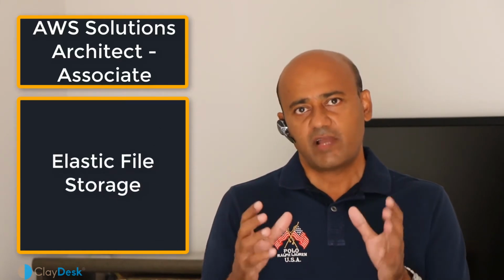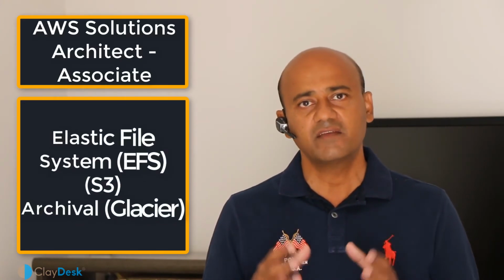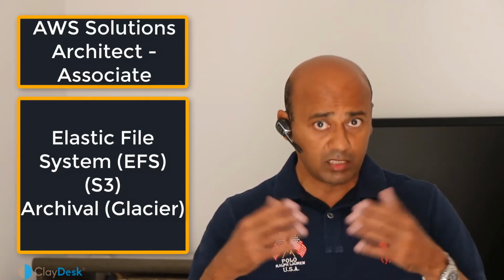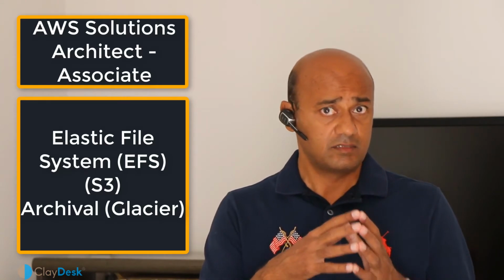So we also have file system storage. You can use the Elastic File System, EFS, and that gives you, for example, the ability to create volumes that are shared among multiple EC2 instances. Remember that with EBS, the block store, any one volume can only be attached to one instance at a time. But if you need that volume to be attached to multiple instances, then you can look to EFS, the Elastic File System.